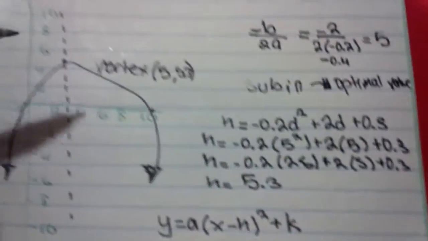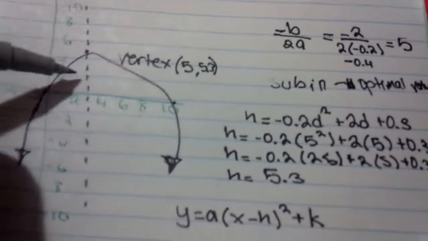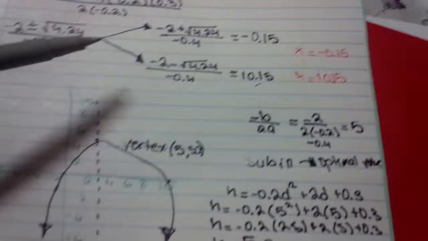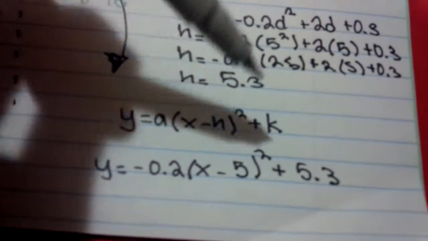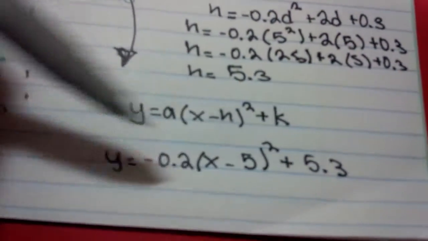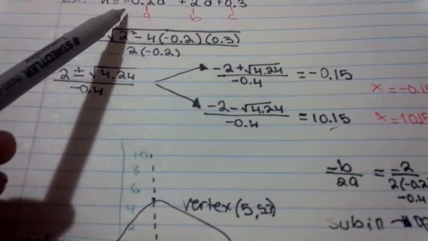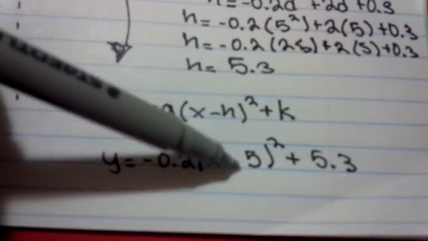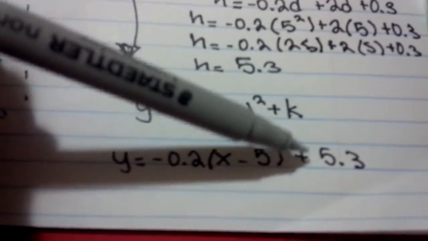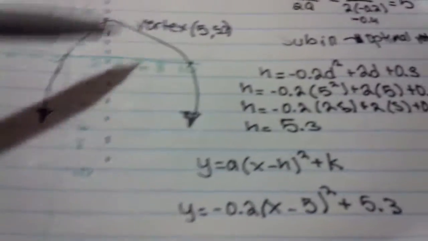And we got 5.3, so our y-coordinate was 5.3, so we found our vertex, and we had all the necessary information needed, so we converted it. The vertex form equation was y equals a(x minus h) squared plus k, and when we substituted it, we knew that the a value never changes, so y equals negative 0.2 times (x minus 5), because that was our AOS, squared, plus 5.3 because that was our optimal value.